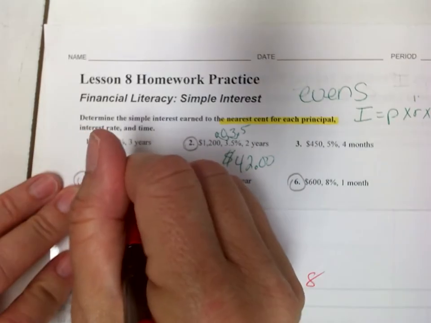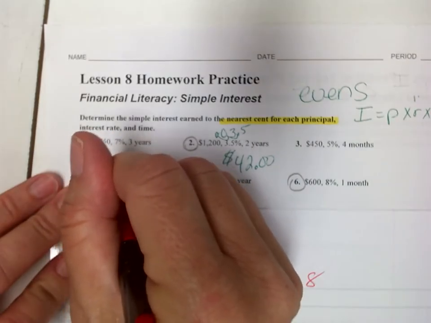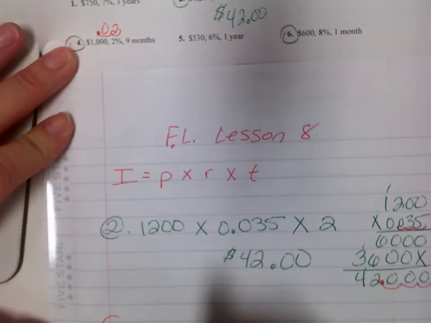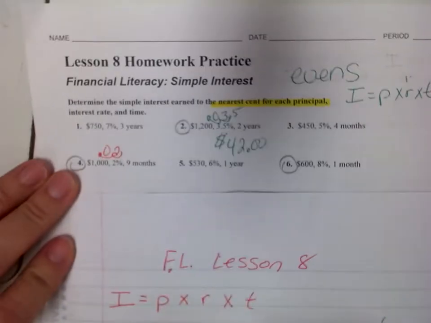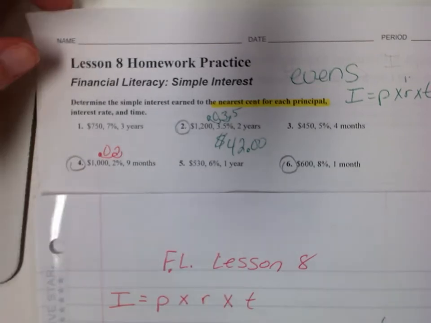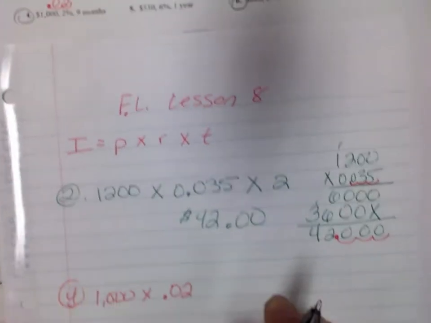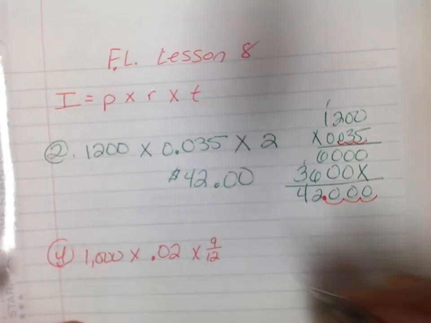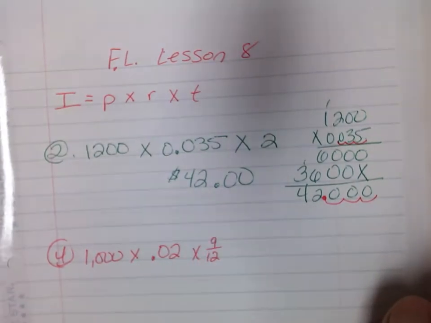Remember, 1, 2, move your decimal 2 times to the left. And if you look here, it says 9 months. Well, for 9 months, you put your 9 over the 12 months to make a year.